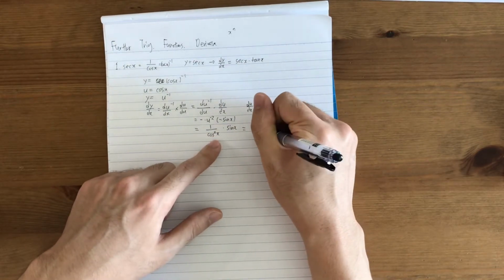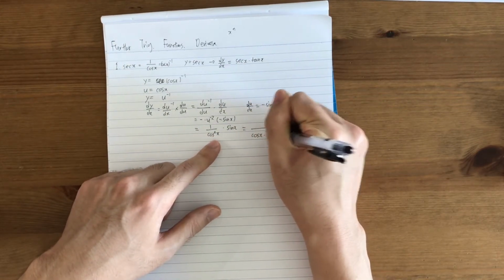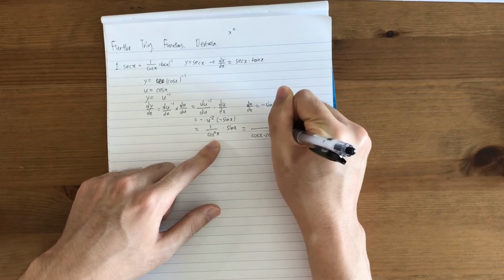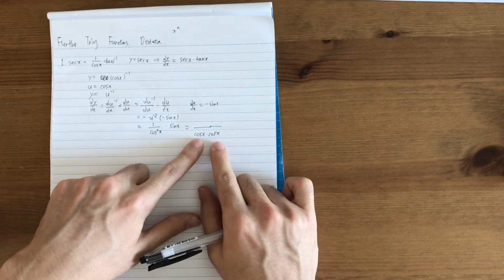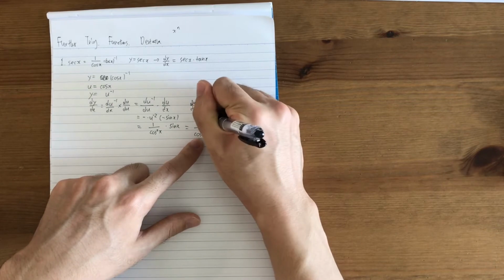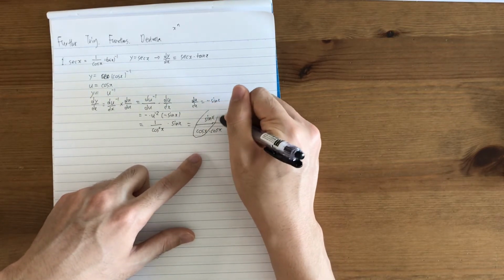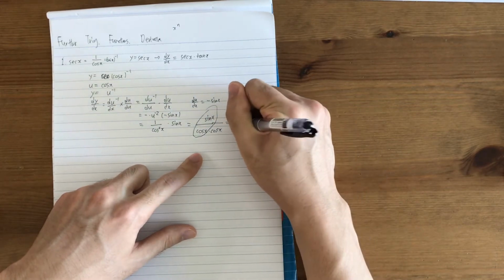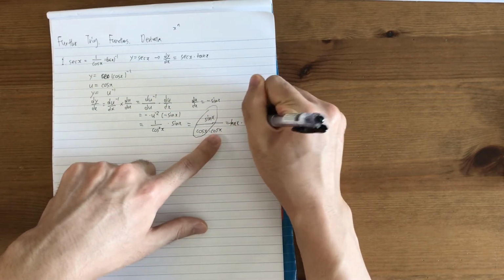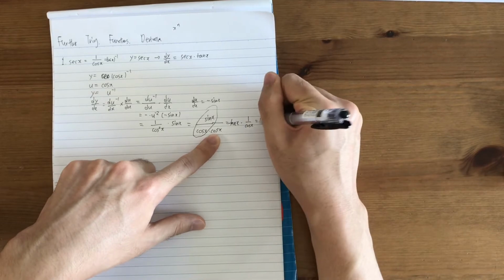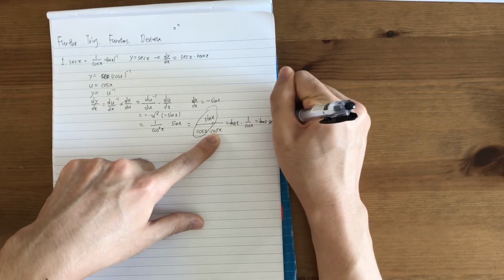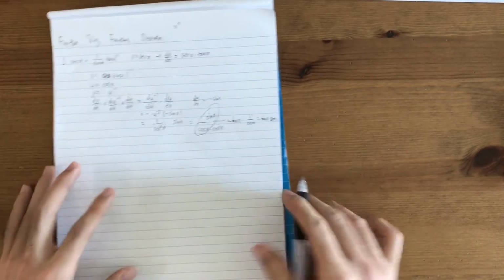So we have two cosines, right? We have two cosines multiplied in the denominator, and we have one sine. So if we make this into tangent, then we have 1 over cosine x, and that's secant. So that's how we get it.